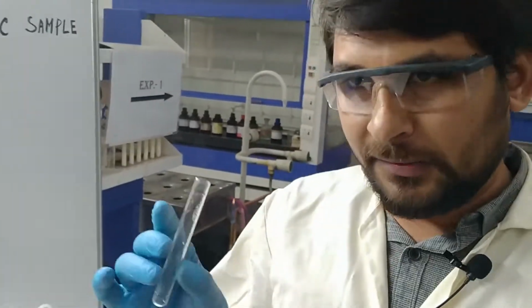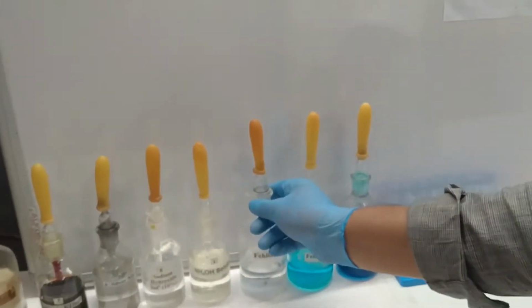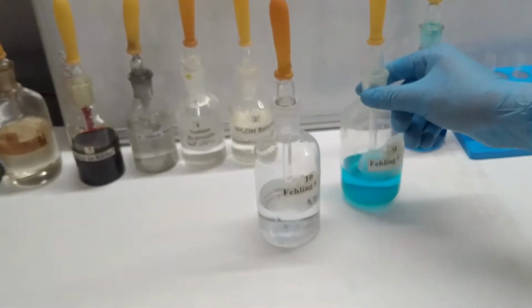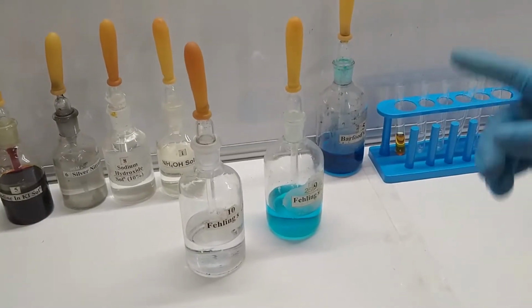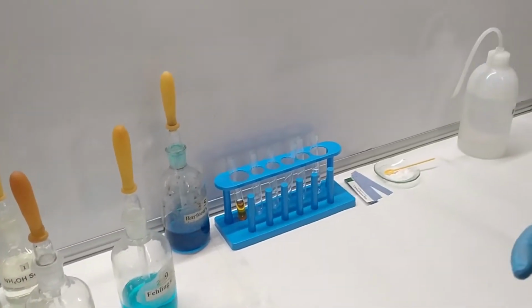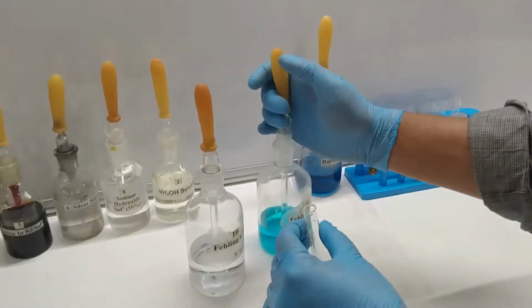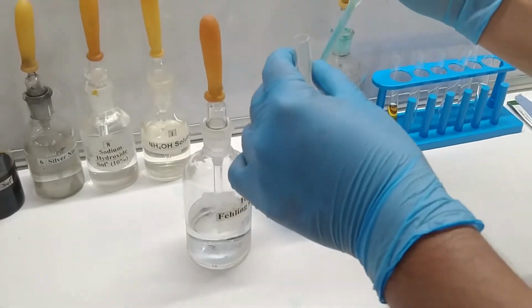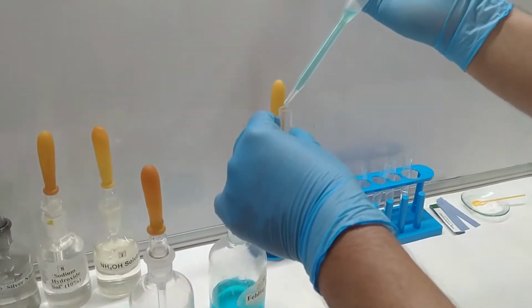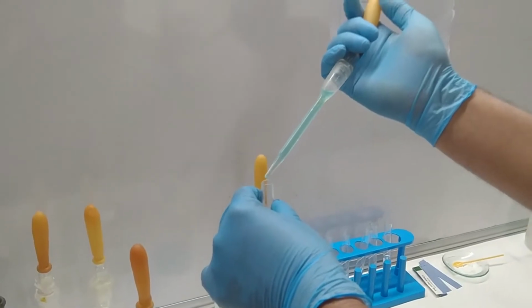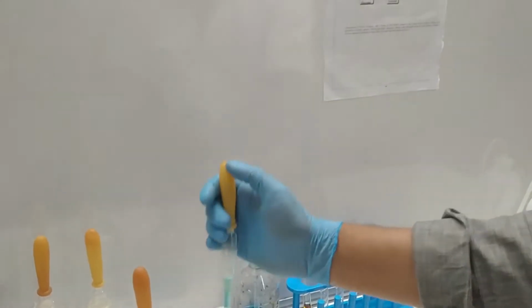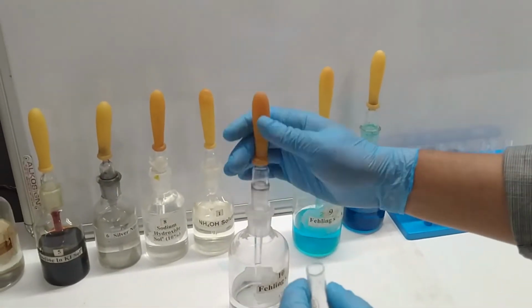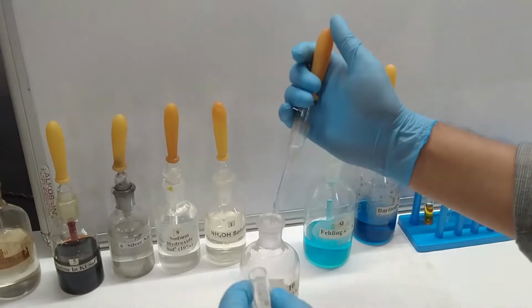For that we need a test tube. I take the test tube. So here you can find the reagents Fehling A and Fehling B. Okay, so I am going to add equal volume of Fehling A and Fehling B inside the test tube to prepare the Fehling reagent. So first of all I am going to take some drops. Suppose I added 5 drops of A, that means I have to add again 5 drops of B.